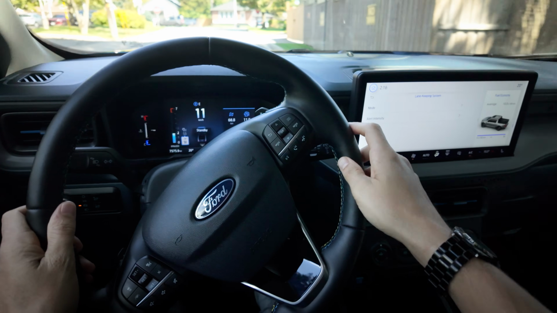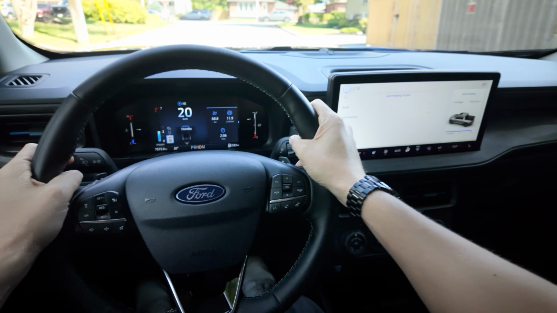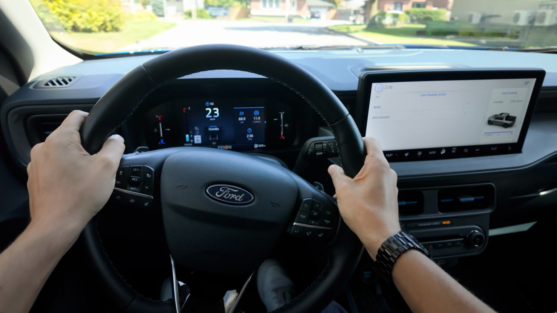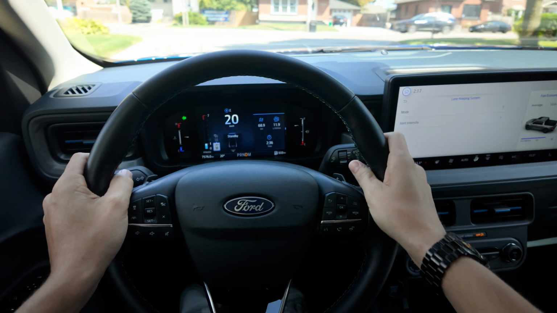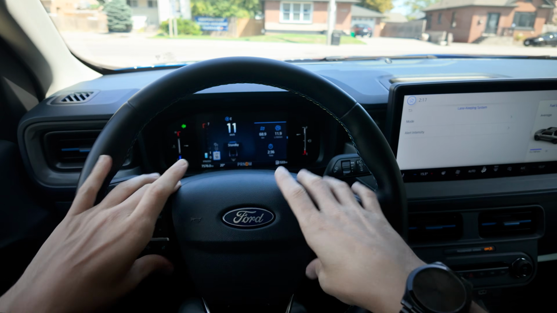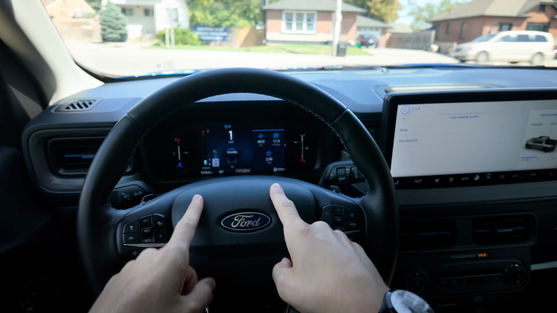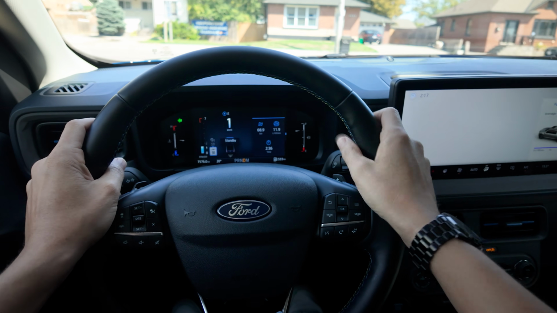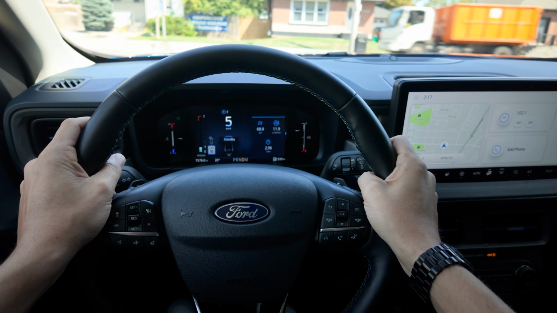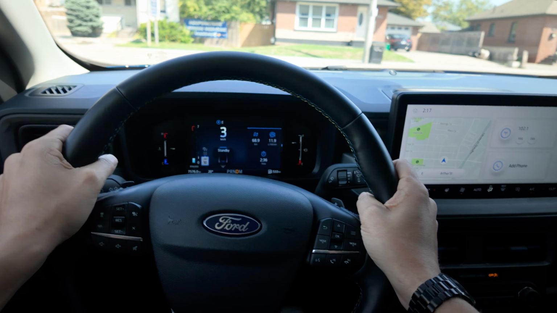So let's go through a quick little live drive, and I'll show you how the system actually works. Then, if you want live demonstrations, so how to actually use all the different steering wheel buttons, go through the cluster or the infotainment, you'll find full walkthroughs down in the description of this video.